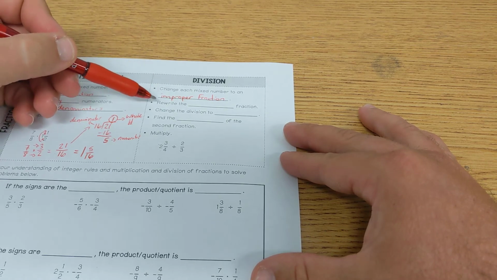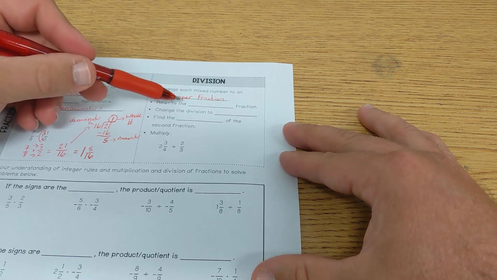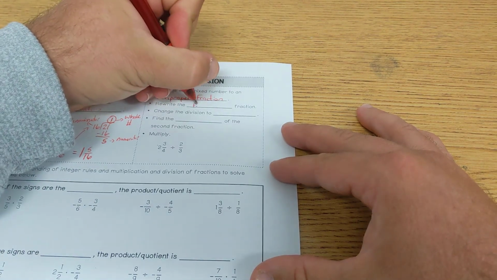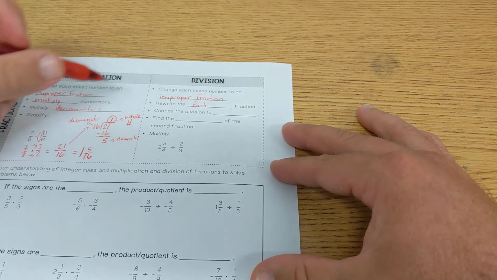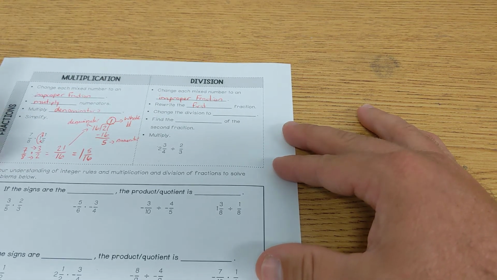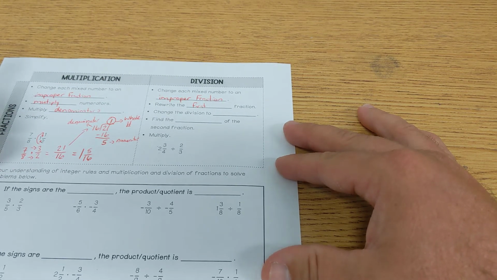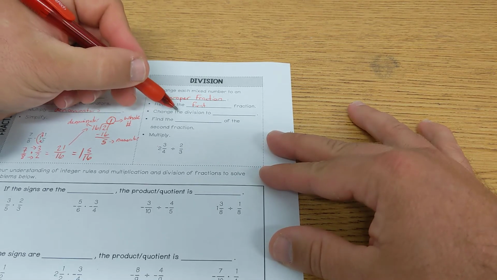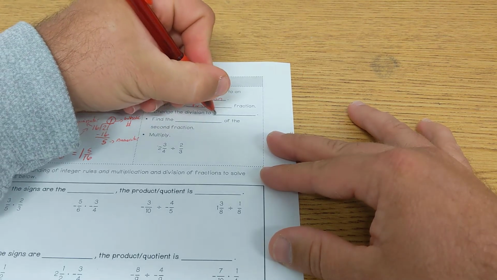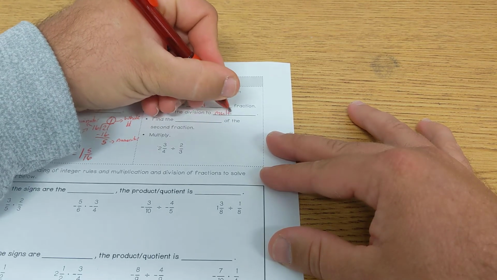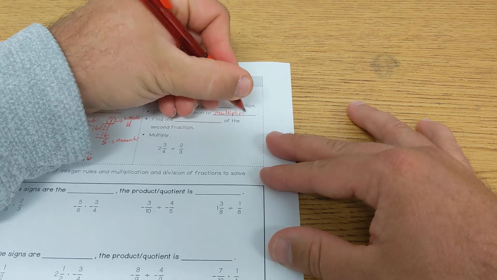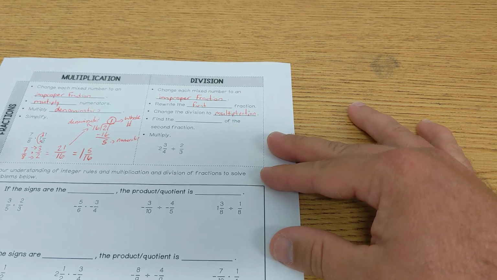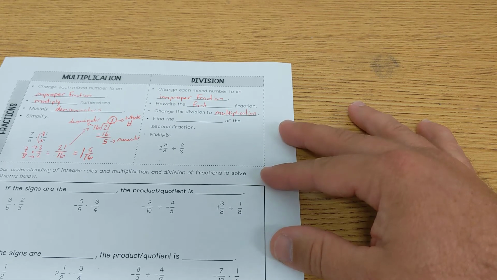All right. Now the second one says rewrite the blank fraction. Well, we're rewriting the first fraction, and that's what we're talking about as if it's a mixed number. Okay, we're going to rewrite it as an improper fraction. Then we change the division to multiplication. Okay? We change it to multiplication.